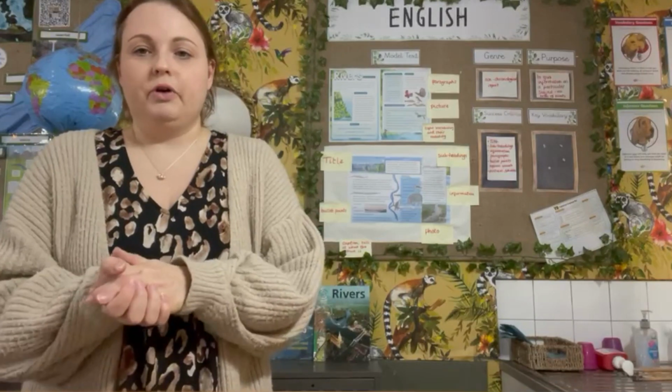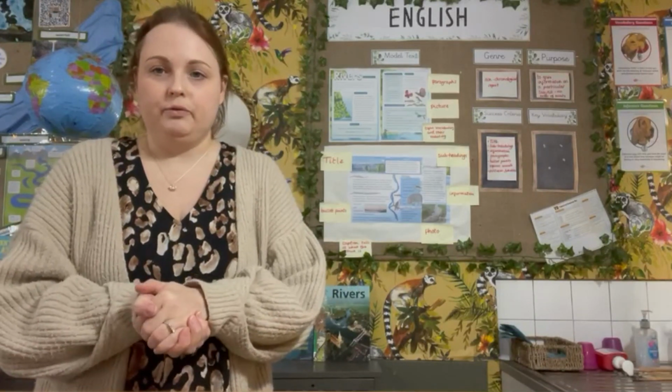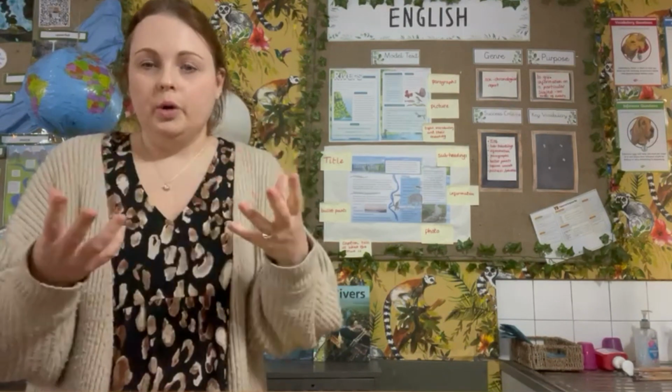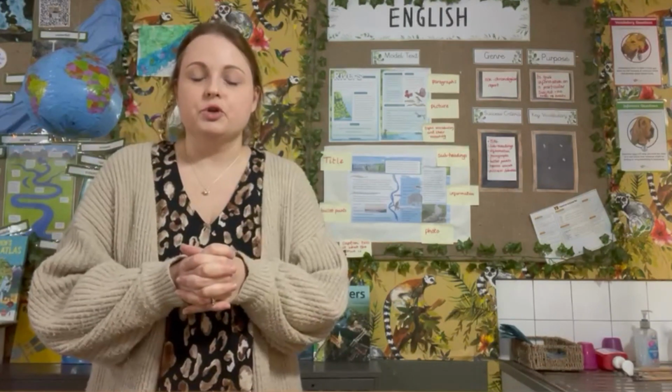Following our non-chronological reports, we'll be focusing on writing some lovely poetry about rivers. We'll be using some model poems to go by, and the children will be creating their own poetry, which will be wonderful. I'm really looking forward to seeing how their writing progresses this half term, all the progress that they make, and seeing their final outcomes.